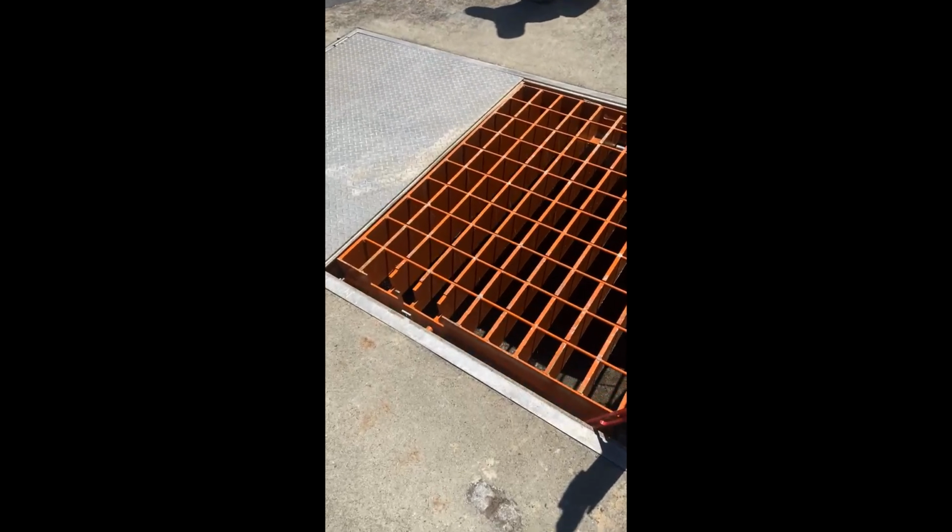Now we're gonna move on to this one. This one didn't get hosed out, but we'll see how it looks. Not too good. We'll leave this one and hose it down and see if it cleans up.